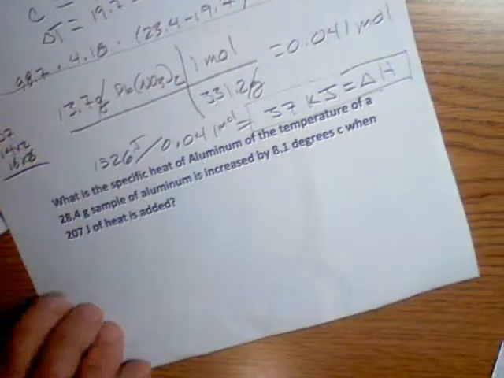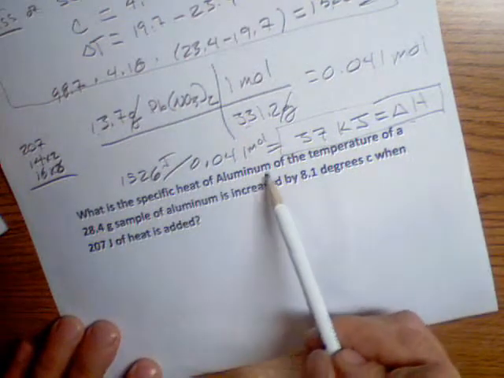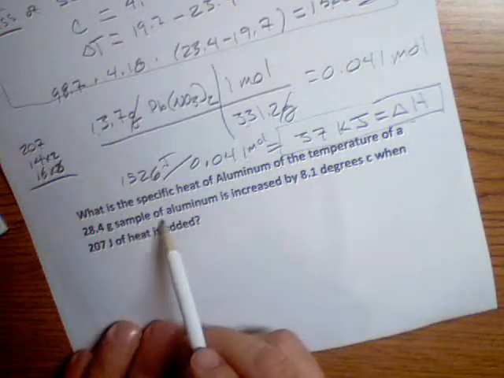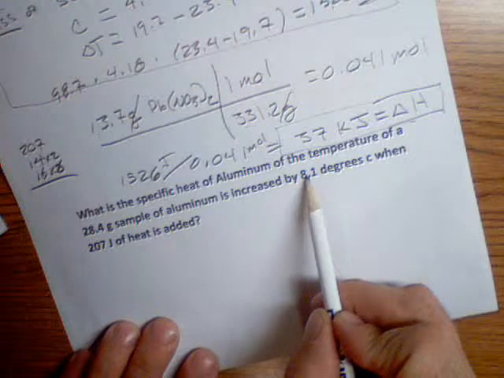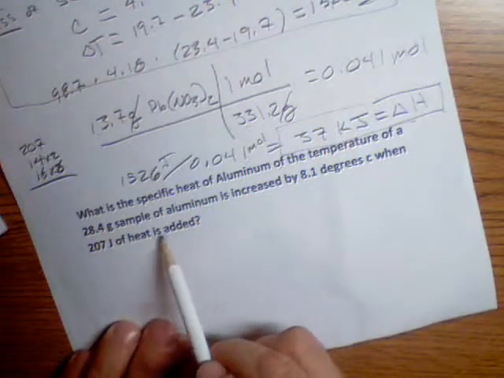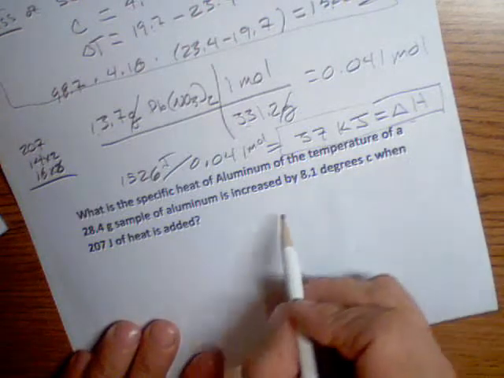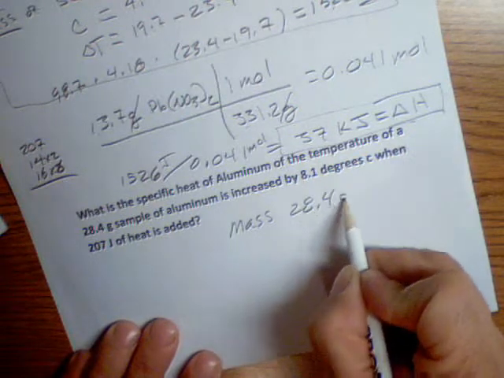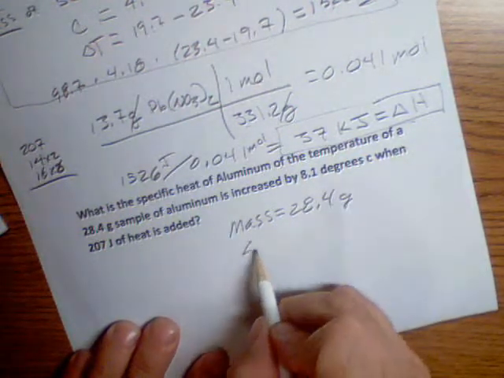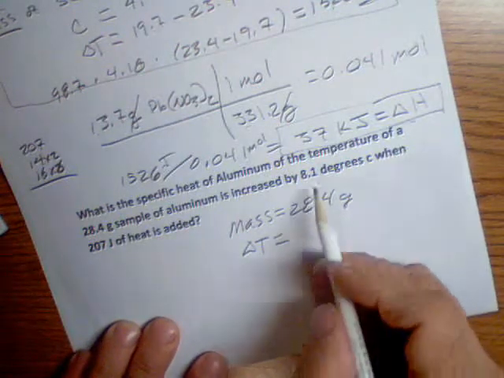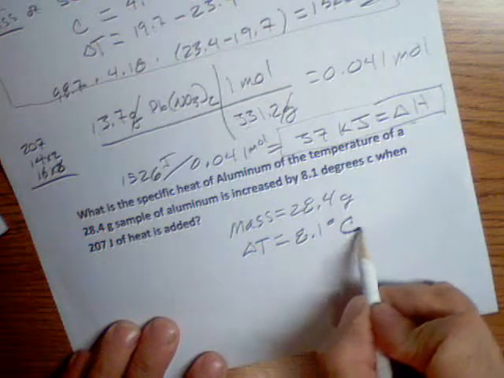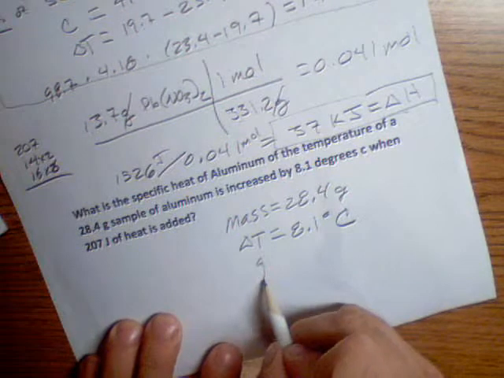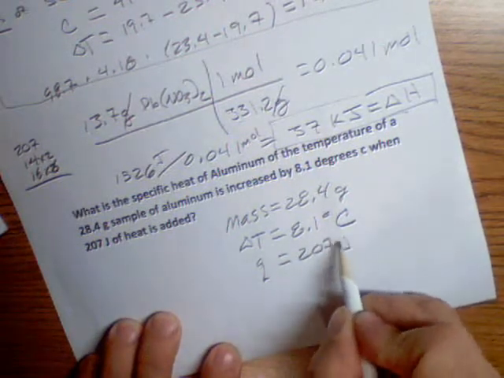So now let's try the next one. What is the specific heat of aluminum? The temperature of a 28-gram sample of aluminum increased by 8 degrees C when 207 joules of heat was added. All right. Well, we have a mass, don't we? And that is 28.4 grams. We have a delta T. Our delta T is 8.1 degrees C. That's the change in temperature. It's given for us. And we know the Q value because it's 207 joules, all right?